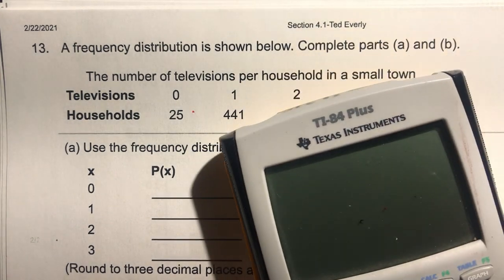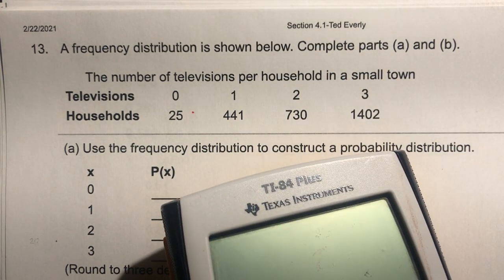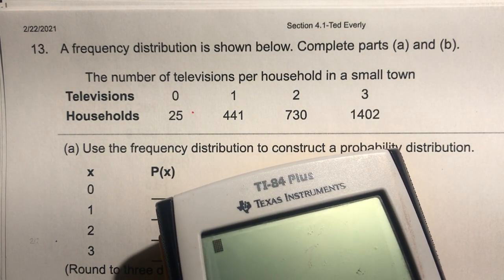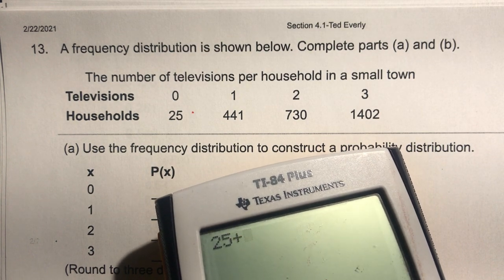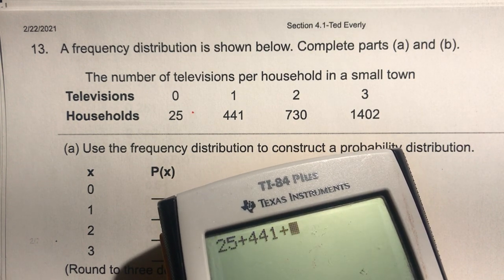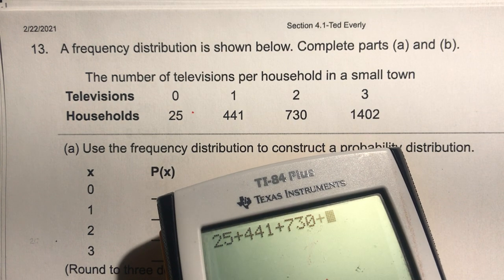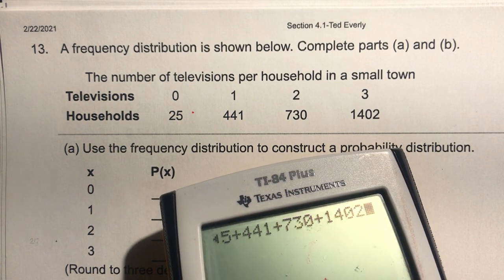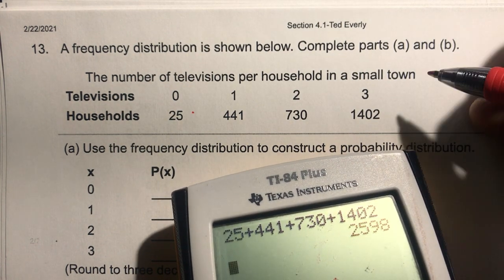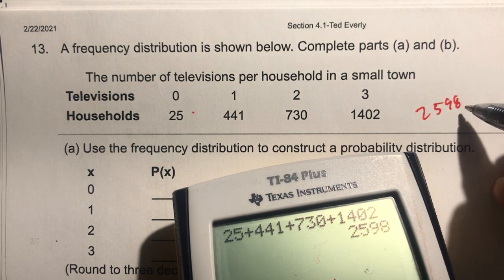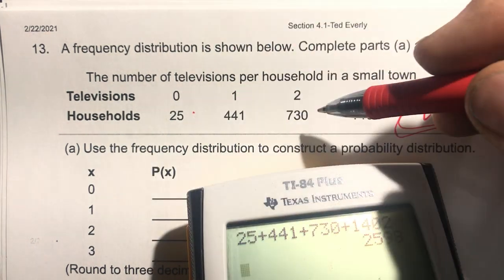All right, so I got my calculator here. I got to do 25 plus 441 plus 730 plus 1,402, and that comes up to 2598. That's what all these add up to.